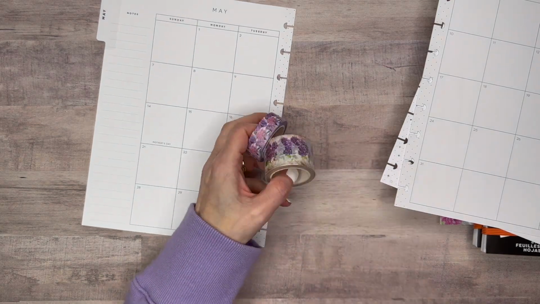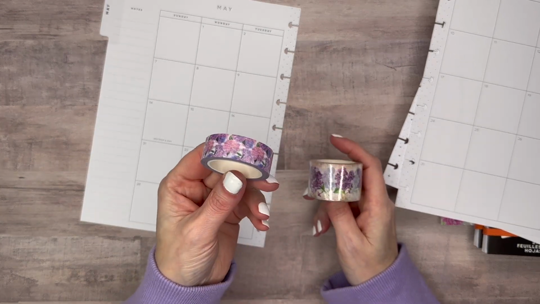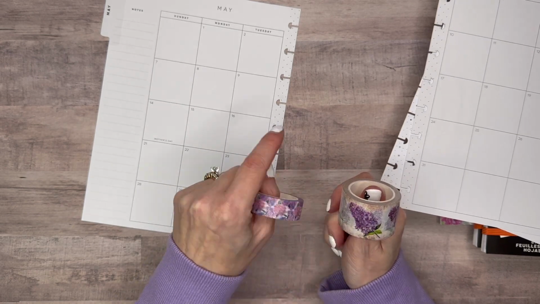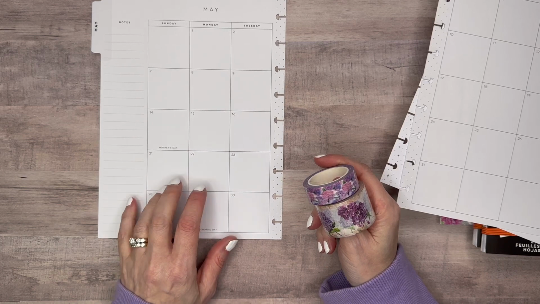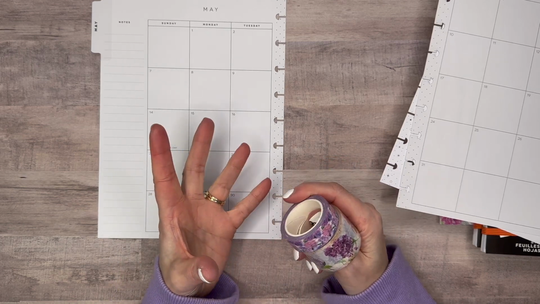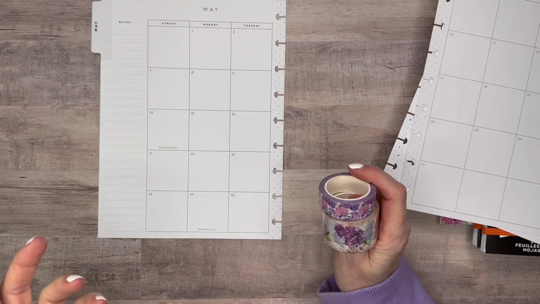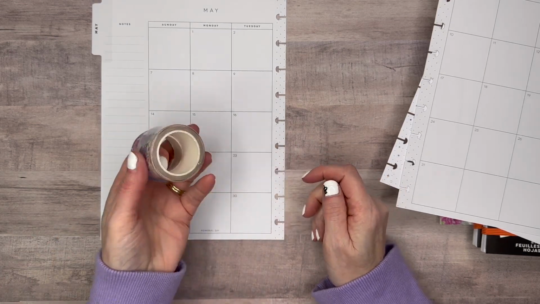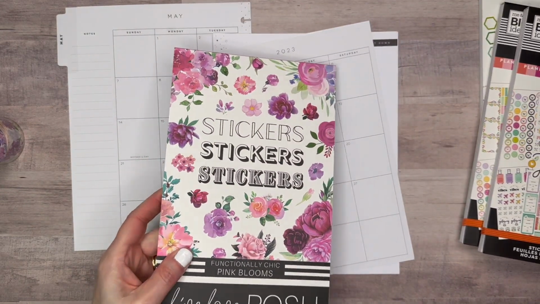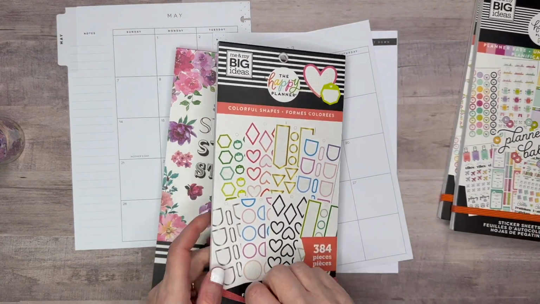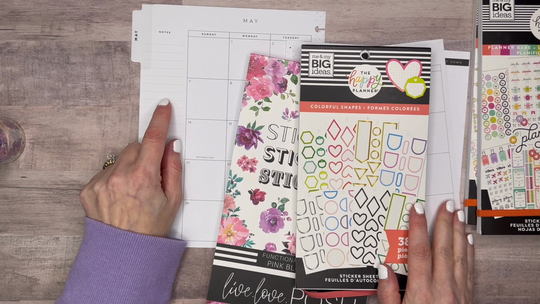This is also some washi tape. This was the washi tape I used in the currently, and I just grabbed this out, which also has some lilacs on it. And where I am in May, we have lilacs that bloom. So I'm doing kind of a purple and pinkish theme. And I may or may not incorporate some Tombows. I'm going to start with the floral stickers.